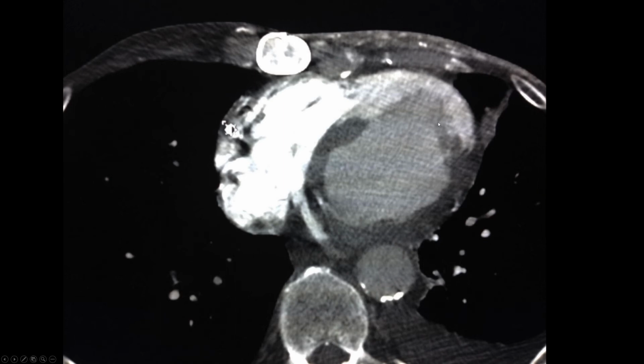Someone who had a LIMA to LAD bypass graft never really got better, had persistent shortness of breath, and came to the ED. What you'll see here is they first had a non-contrast study and then had a PE study in which they injected from the left arm. And what you see here is all this hyperperfusion of the LAD territory from the injection on a PE study.